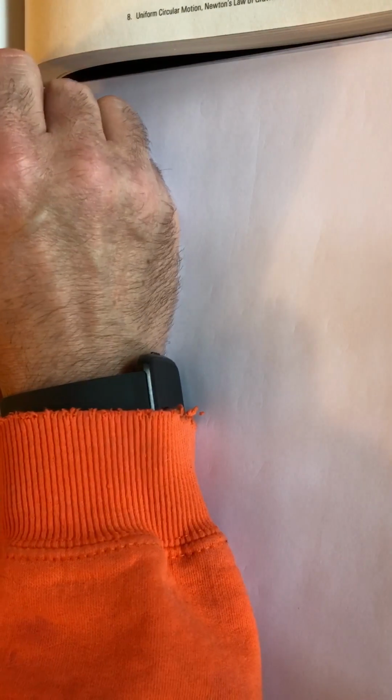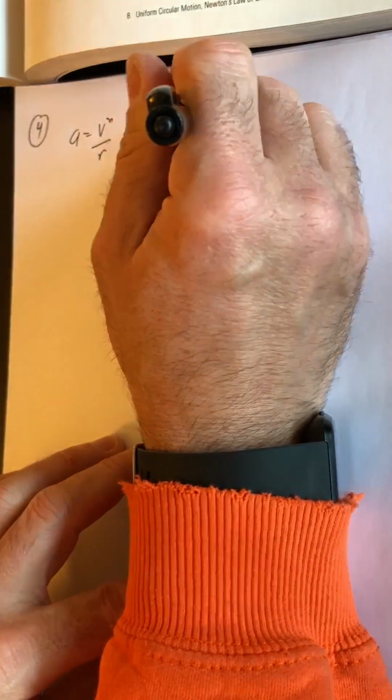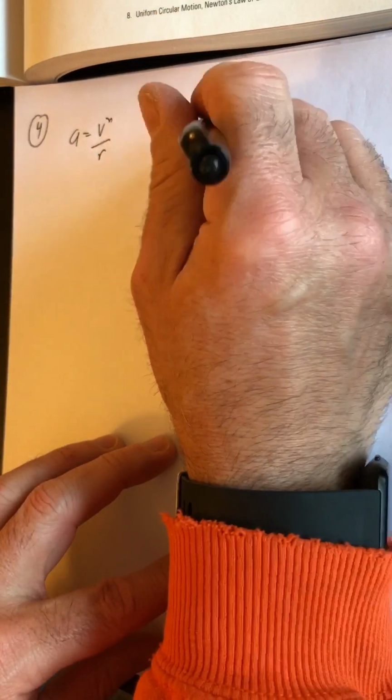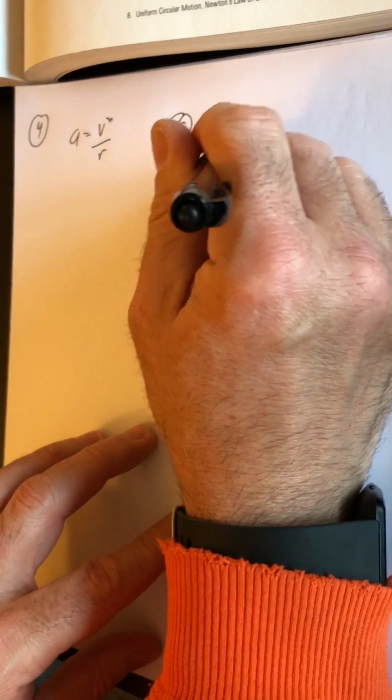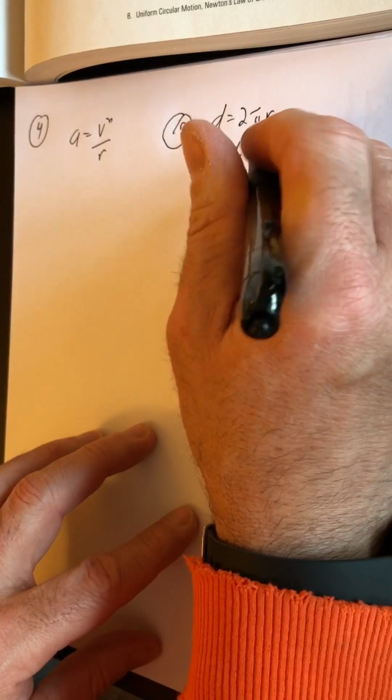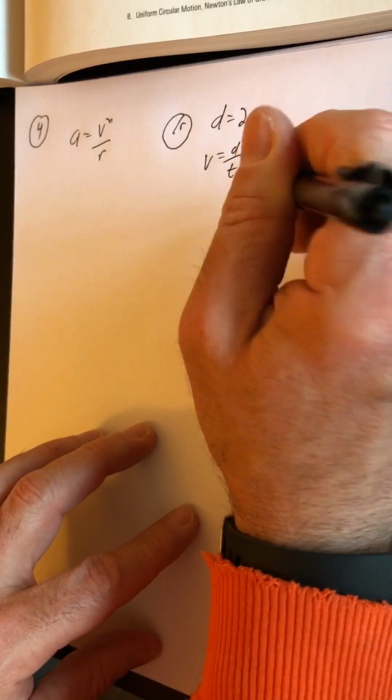All right, number 4. As an object moves at a constant speed, what is its acceleration going to be? So a is equal to v squared over r. And when an object goes once in a circle, the distance around is going to be 2 pi r. Velocity is distance over time. So velocity is going to be 2 pi r over the period.